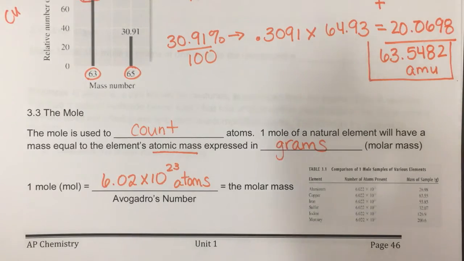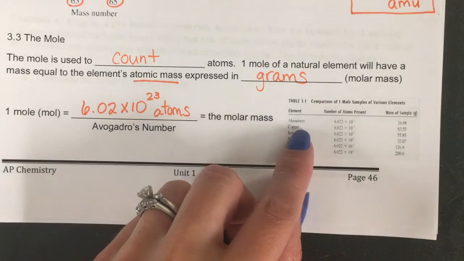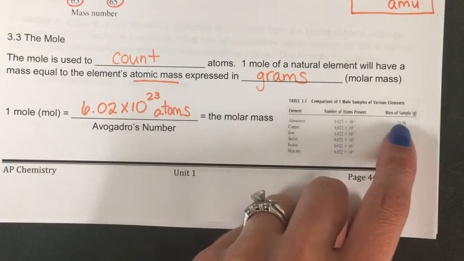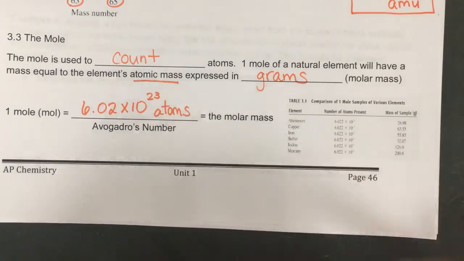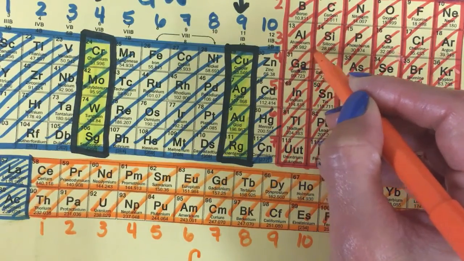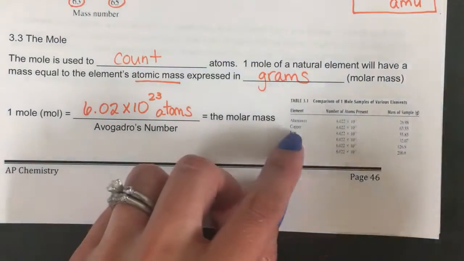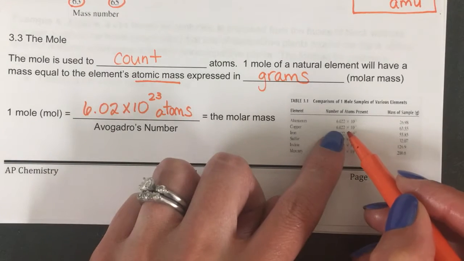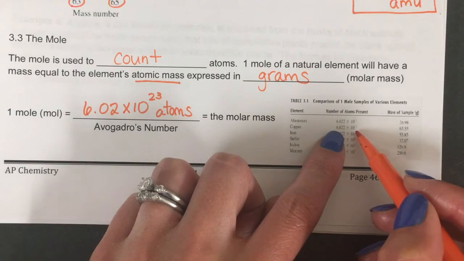Okay? So if I looked at this little table here, I've got aluminum. 6.02 times 10 to the 23rd atoms is going to be equal to 26.98 grams because aluminum weighs 26.98 grams. Okay? Copper, if I have 1 mole, I have 6.02 times 10 to the 23rd atoms.